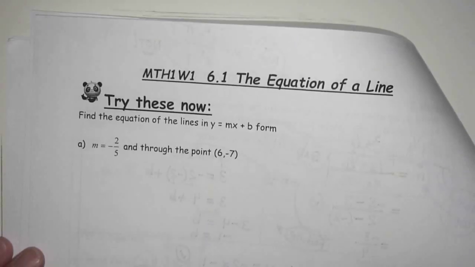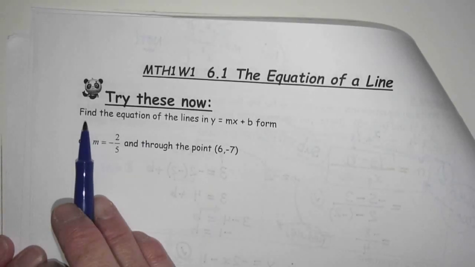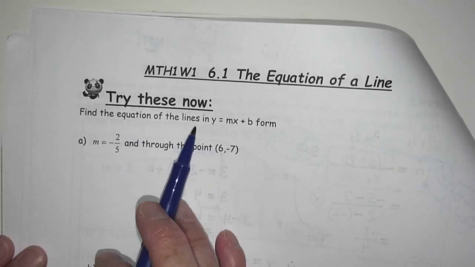We're on 6.1 and we're going to do the page called Try These Now. We've already looked at how to do the equation with lines in the other video. So what these Try Now pages are for is for you to practice to make sure that you can do it again. The instructions say find the equation of the lines in y equals mx plus b form.